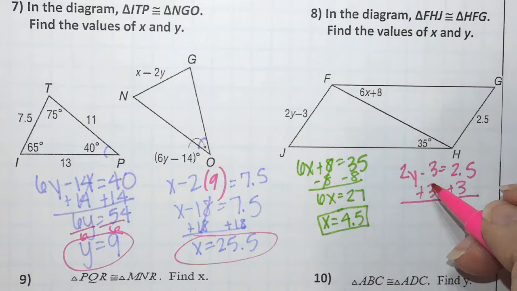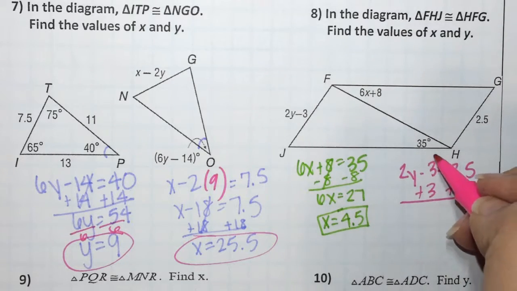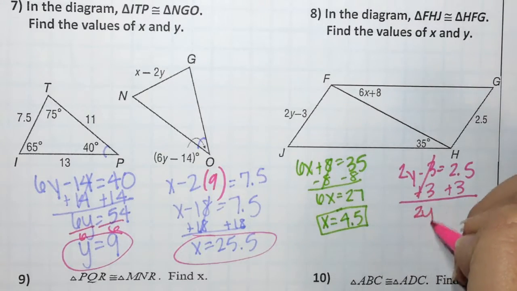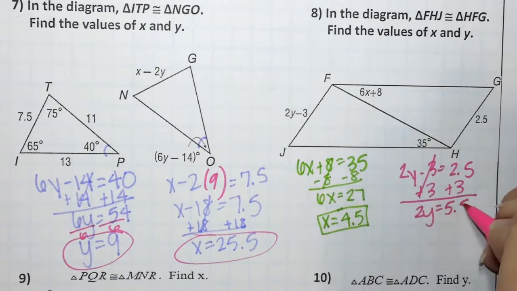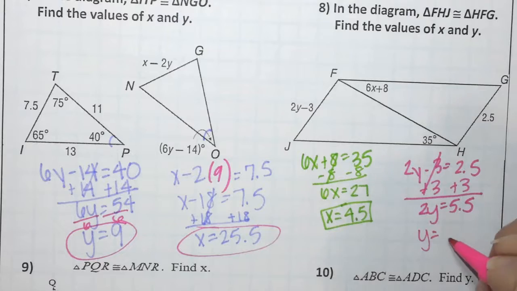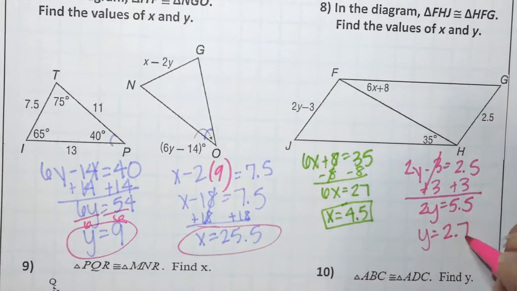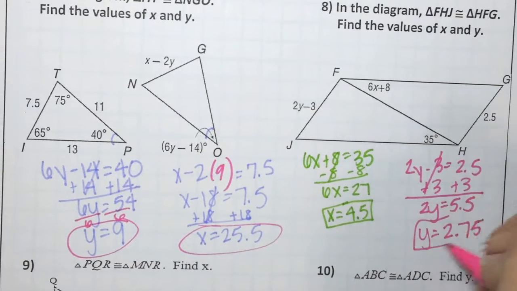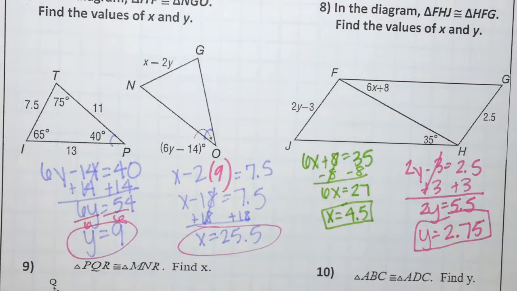Because it's subtraction. Thank you for someone answering me. Take a point. And that gives you 5.5. And then what does y equal? 2.75. Who got that? Take a point.